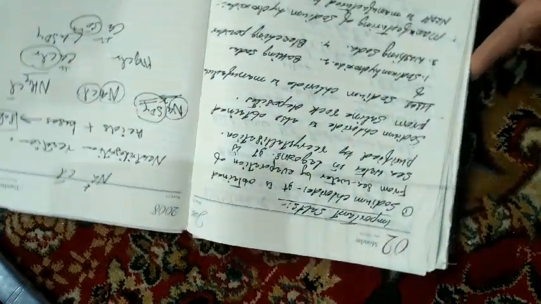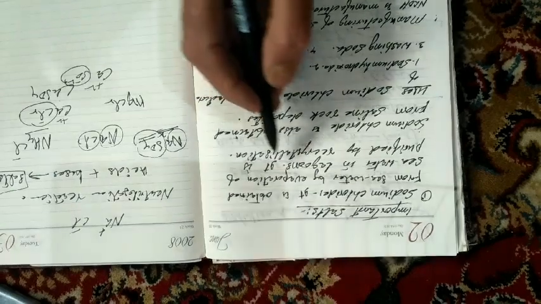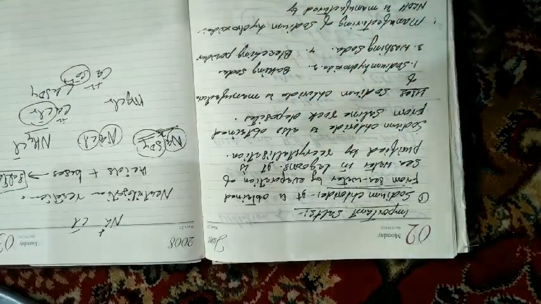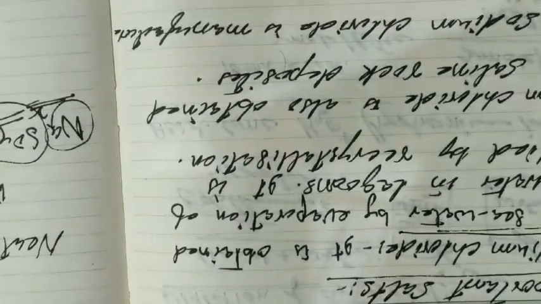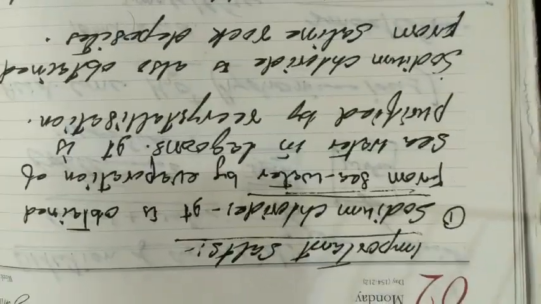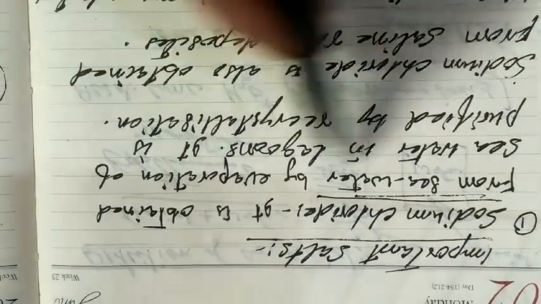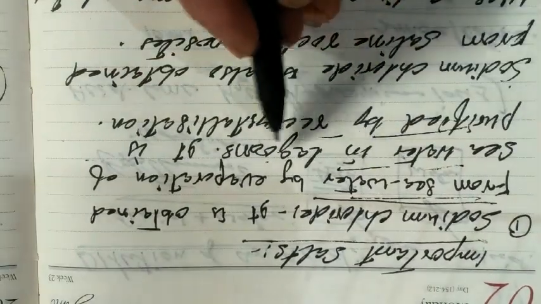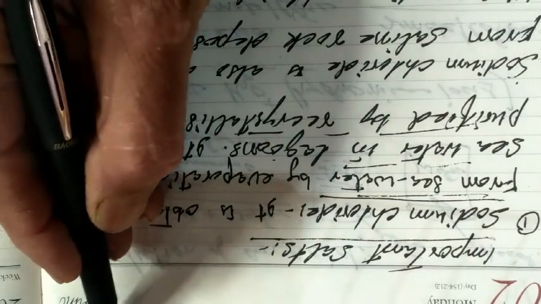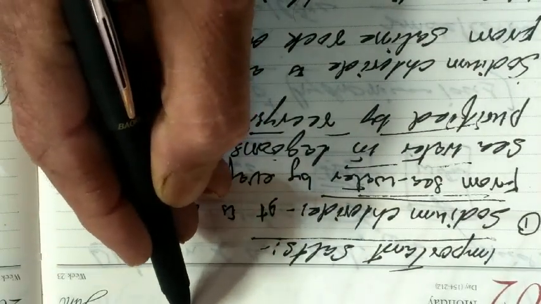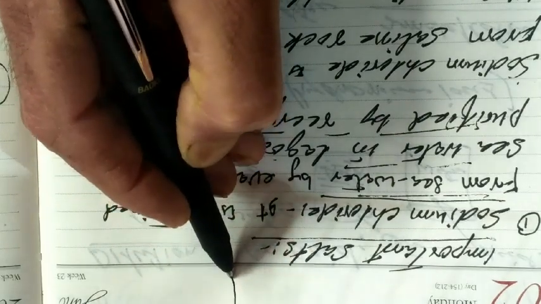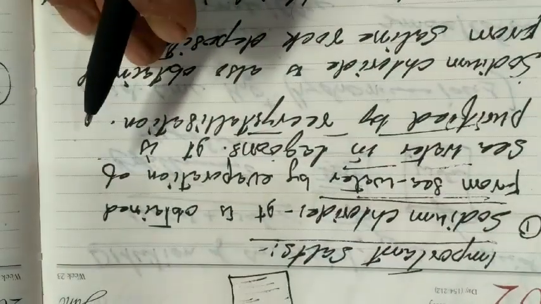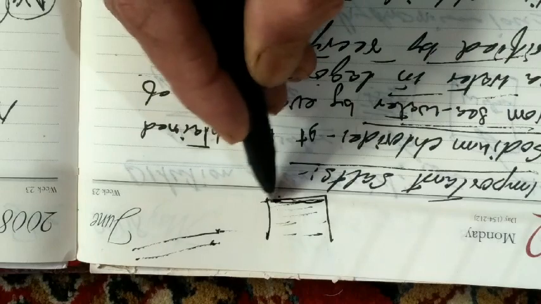Now we are discussing the important salts. One of the most important salts we use in industries and homes is sodium chloride. Sodium chloride is obtained from seawater. We know seawater is saline, it is salty, by evaporation of the seawater in lagoons. Now, what are lagoons? Seawater is drained out by pumps onto the shore and deposited in rectangular pits called lagoons and allowed to evaporate.